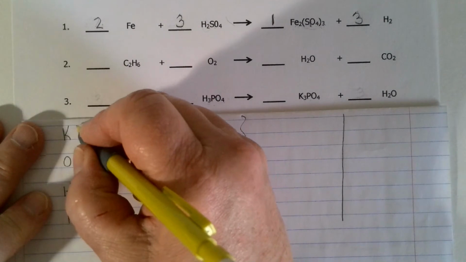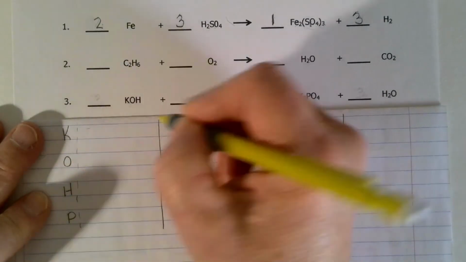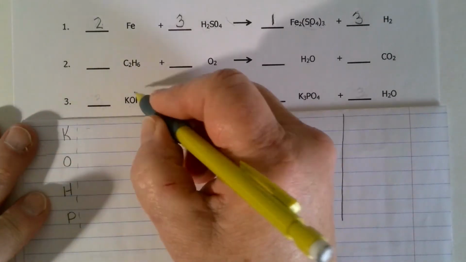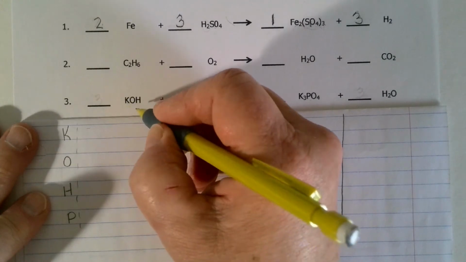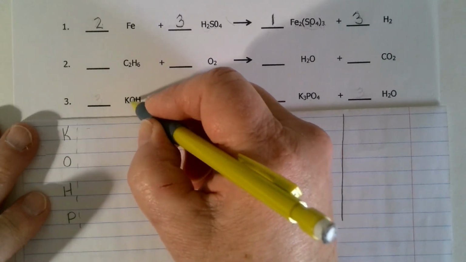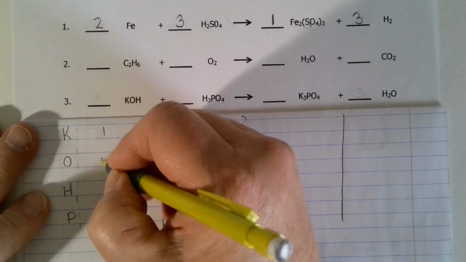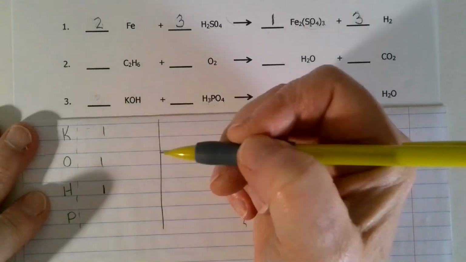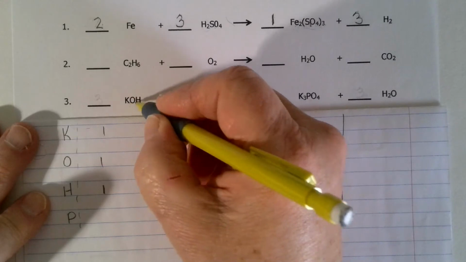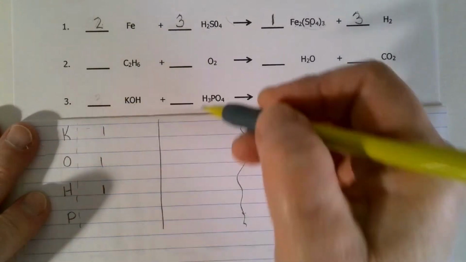So these are my elements. I'm going to count how many potassiums I have in this particular substance. Again, these are understood to have 1, so I have 1, 1, and 1. Because these are all understood to be 1 in the subscripts.